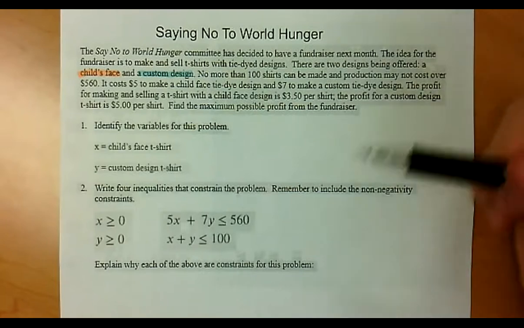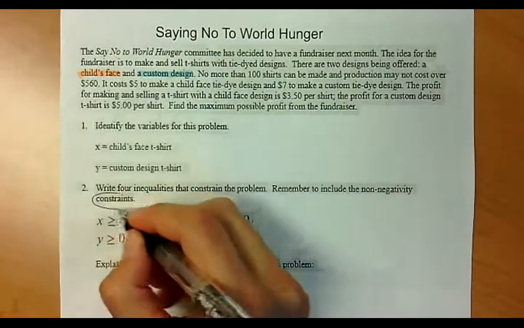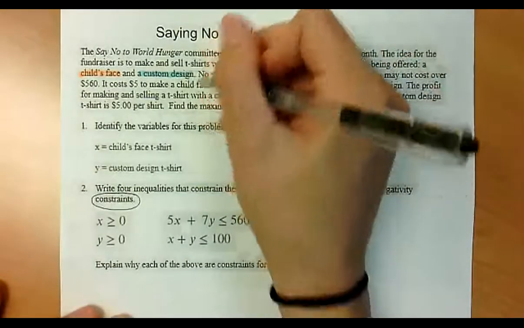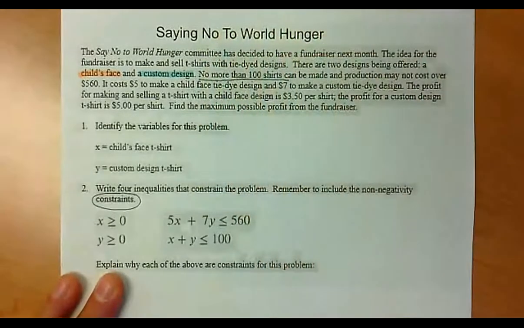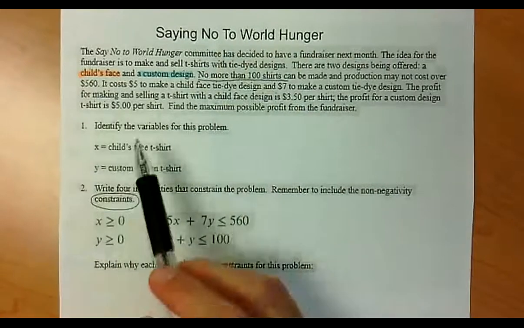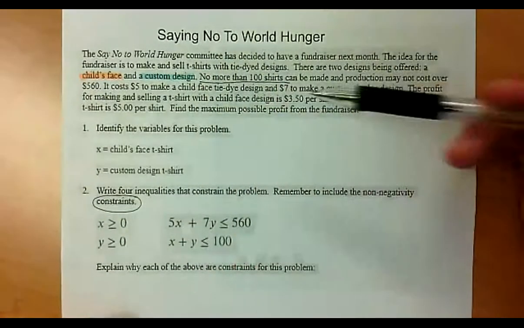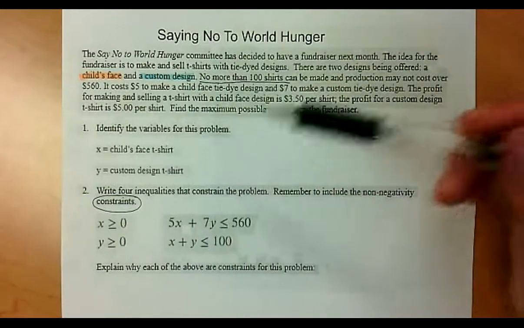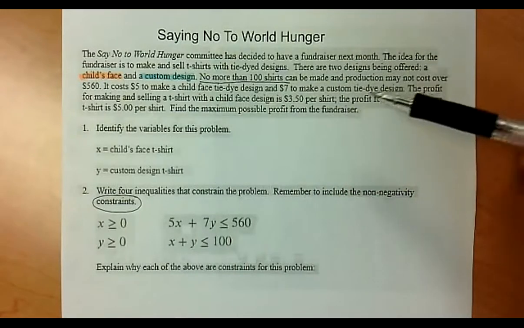So we have these things called constraints, which are going to hold us back from being able to fundraise as much money as possible. More money than we could even afford, basically. So the first constraint, if you notice, is that we can have no more than 100 shirts. Before we start, you're going to read through these problems once, close reading, and then read through again and underline, picking out all your important information.